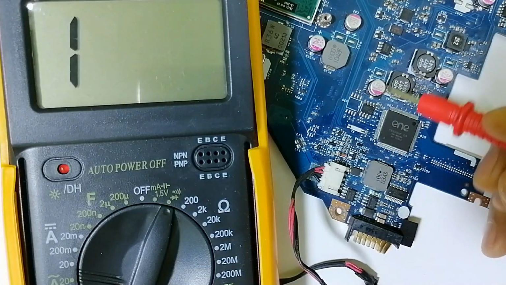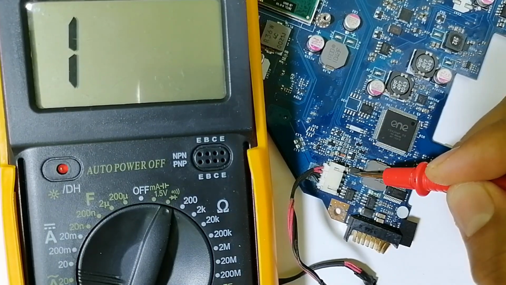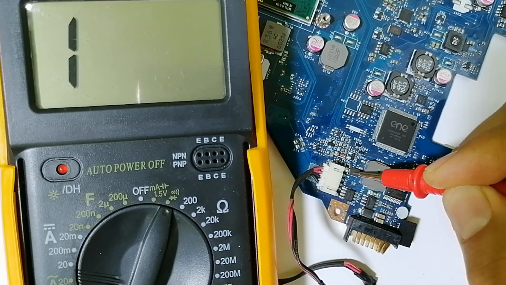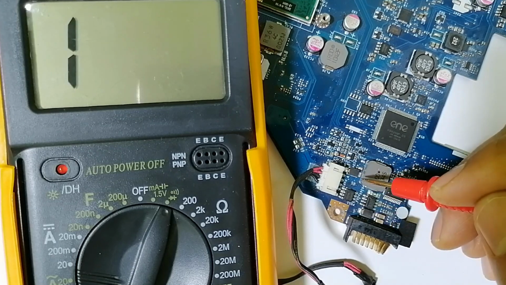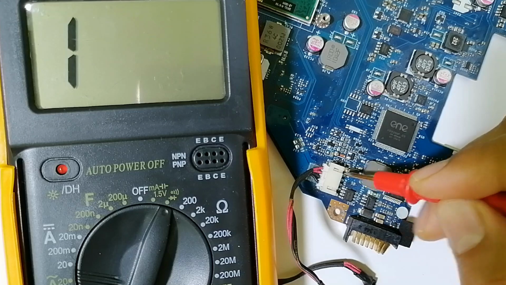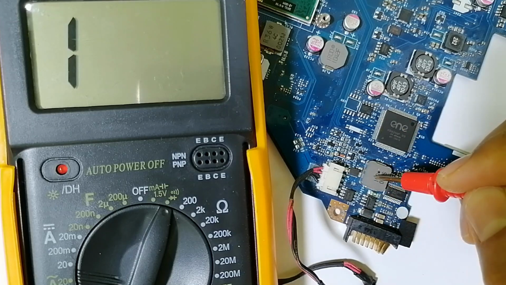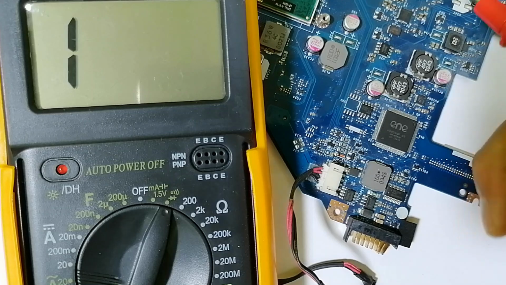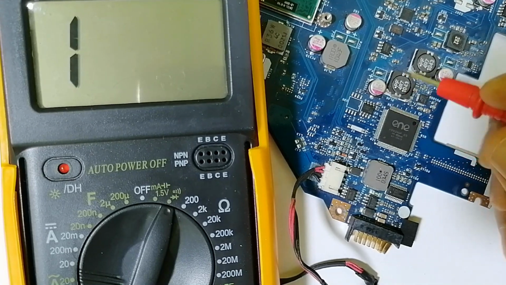So the 19 volt will pass directly here and then pass through this inductor and goes to the other side of the inductor. That's why you should always pay attention to inductors in every circuit, because if there is a bad inductor, meaning a cut inductor, the voltage will stop passing to the other side and you will get a dead motherboard. So let's move on here.